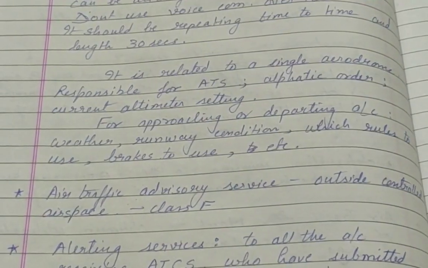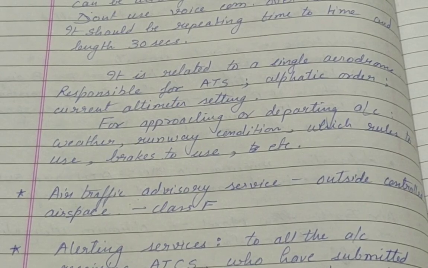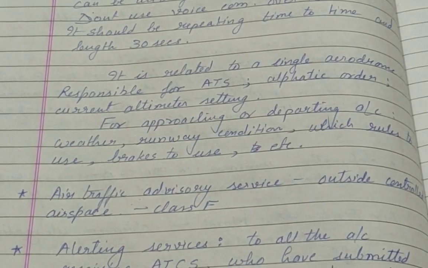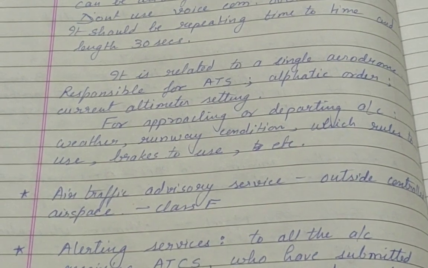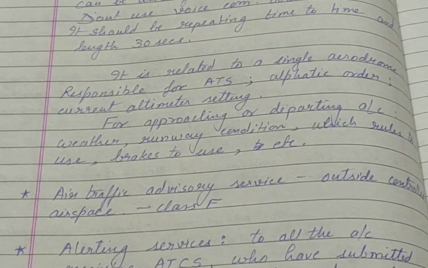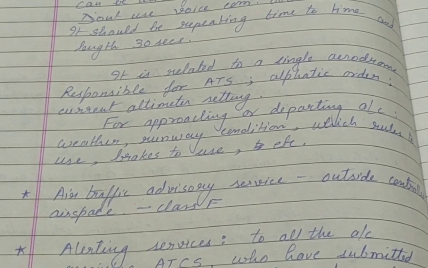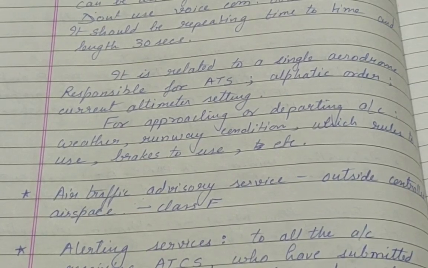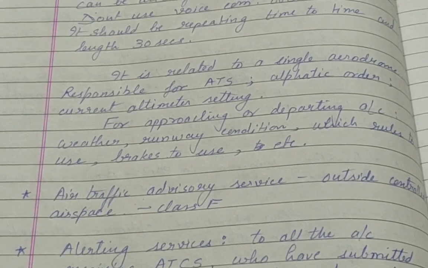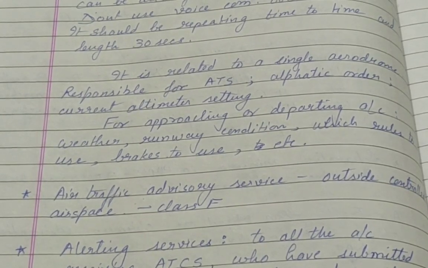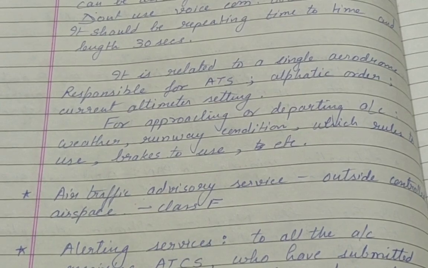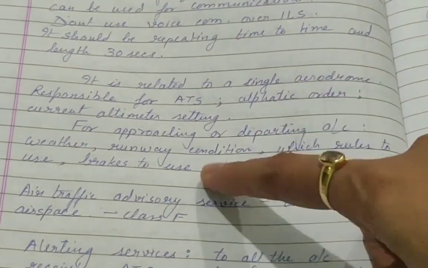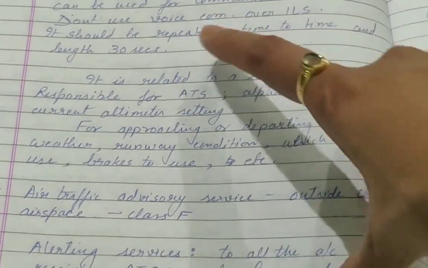So FIS information is limited, or restricted, to a single aerodrome only, and who is responsible for this? ATS is responsible, and it should be told in alphabetic order, and also it will tell you about the current altimeter setting. And then for approaching and departure of the aircraft, weather, runway conditions, all these things that we already discussed will be covered within this FIS.